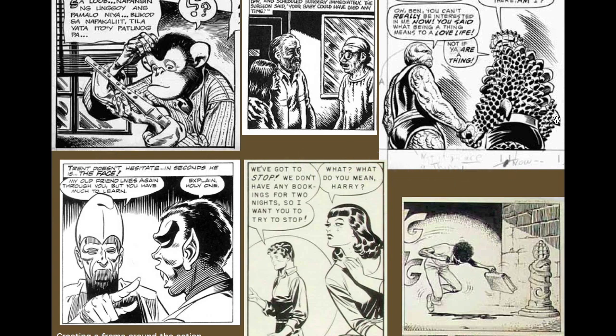Another thing, and a lot of these are color comics, but in the black and white version we can see it really clearly. Sometimes people will create sort of fake frames around the action. This is a wall behind this monkey. Here's a wall behind Philip K. Dick and these other characters. These are just marks, sort of unifying these two characters here without creating a background.